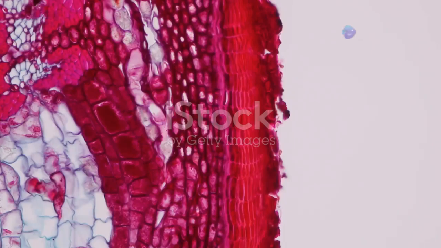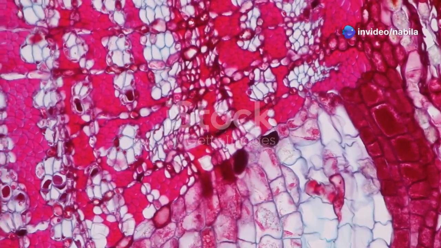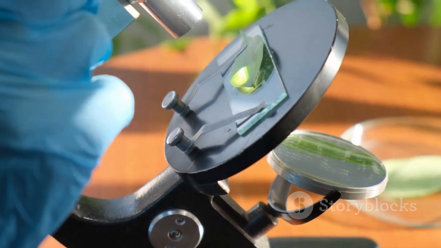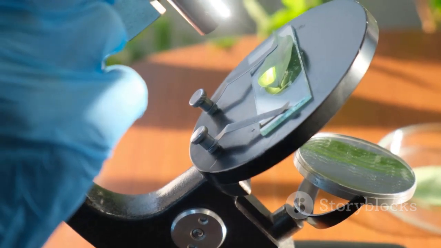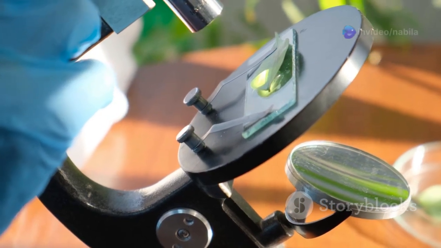In dicot plants, the guard cells are kidney-shaped. This unique shape allows them to function efficiently in controlling the stoma. They control the opening and closing of the stoma by changing their shape. This process is vital for the plant's ability to take in carbon dioxide and release oxygen.